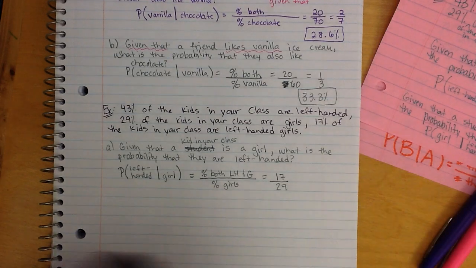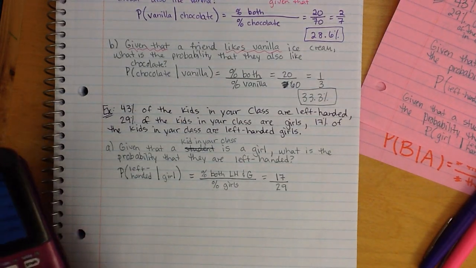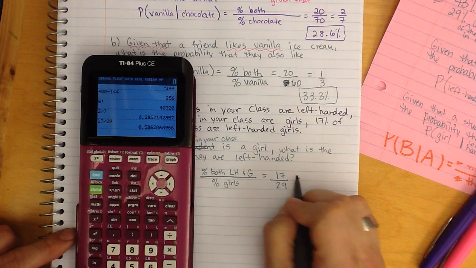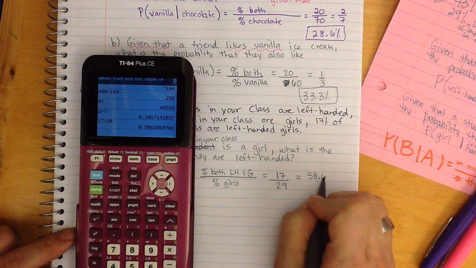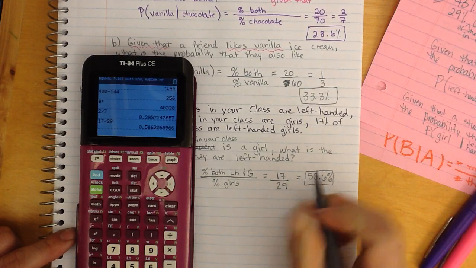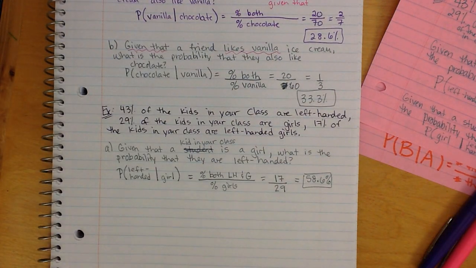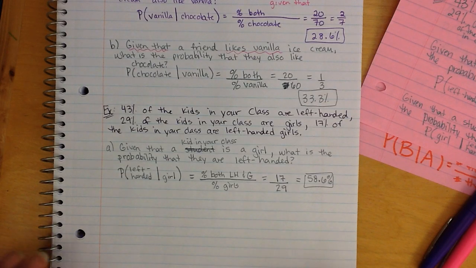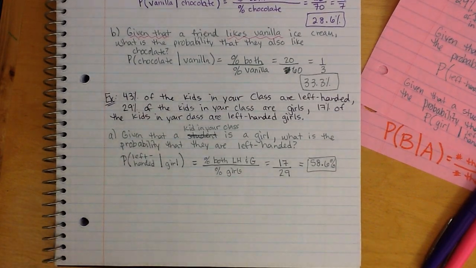So there is a 17 out of 29 probability, so 17 divided by 29, which gives me 58.6%. If I randomly select a student and I already know they're a girl, the probability they're left-handed is 58.6%.